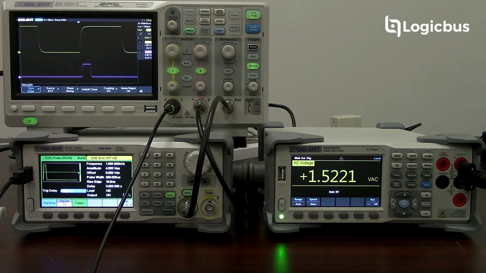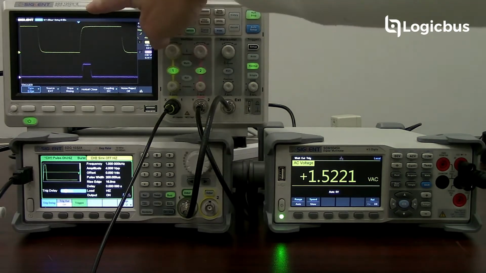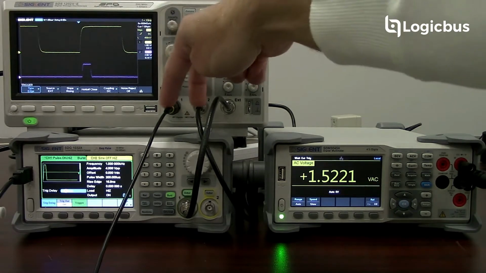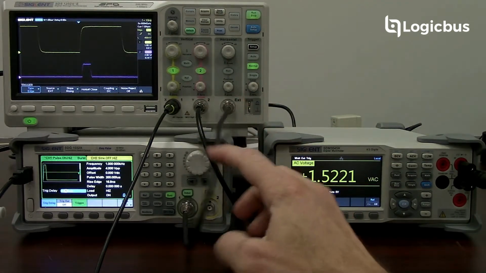Today I'm going to be showing you how to use an oscilloscope as a trigger discriminator and how to use it to synchronize external triggers to other measurement instrumentation. In this particular example, I'm going to use the Siglent SDS1202X-E oscilloscope. That is a 2-channel oscilloscope with an external trigger input.